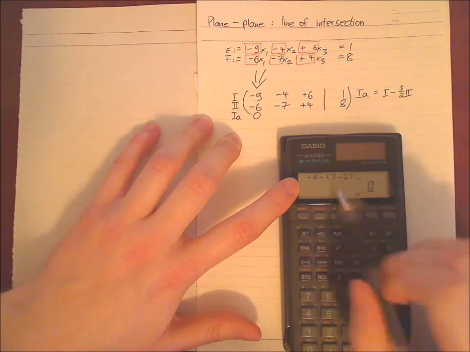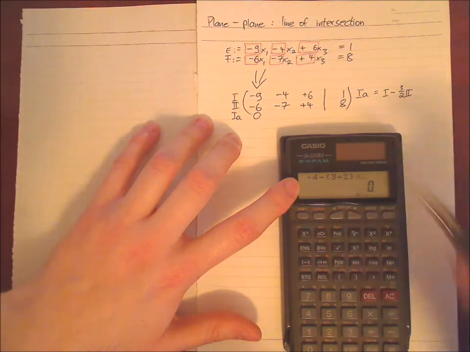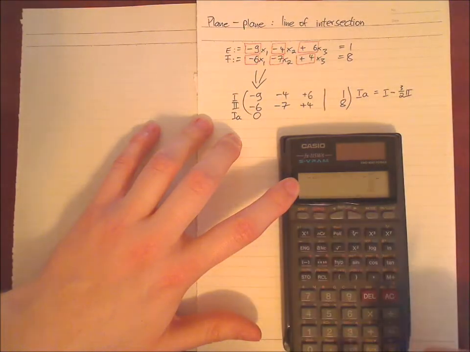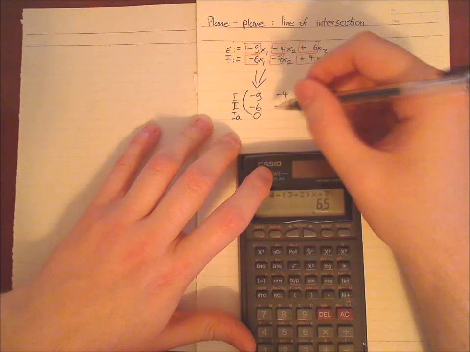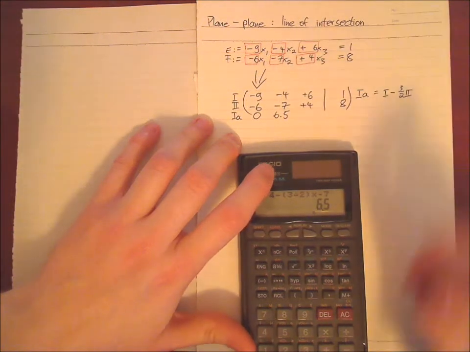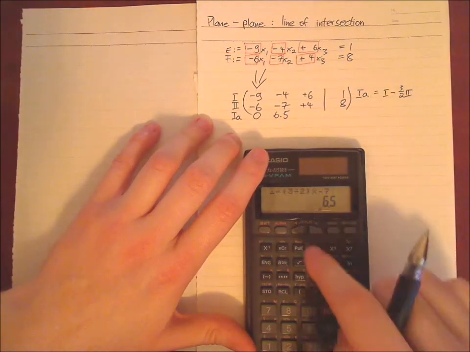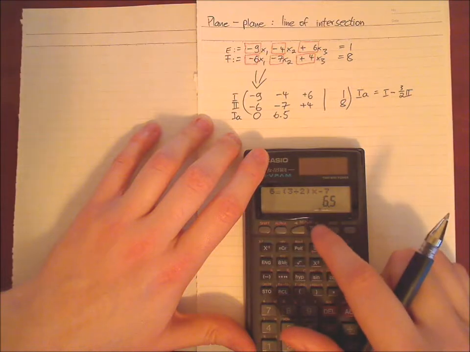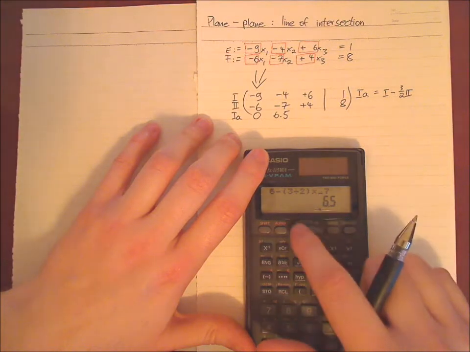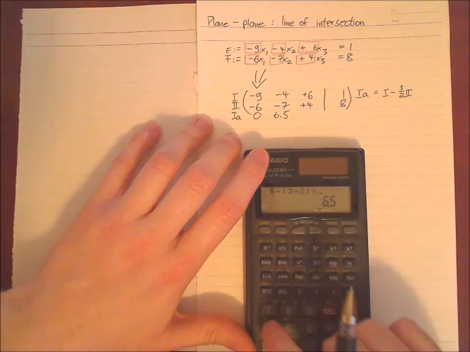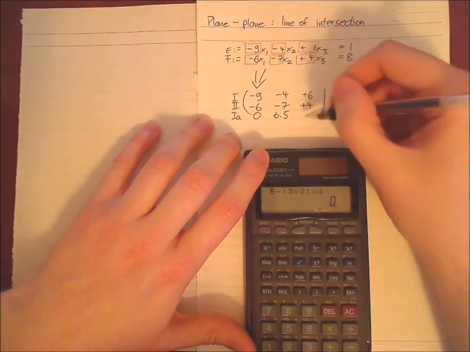So minus 3 divided by 2 times minus 7, which equals 6.5. Again, I have 6 minus 3 divided by 2 times 4. Which equals 0. Very good.